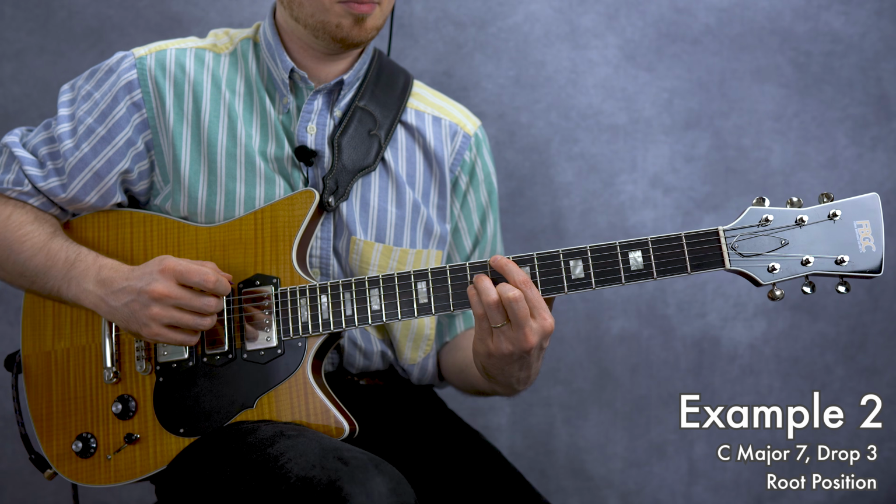So let's play through all of the drop 3 voicings for C major 7 in all inversions.